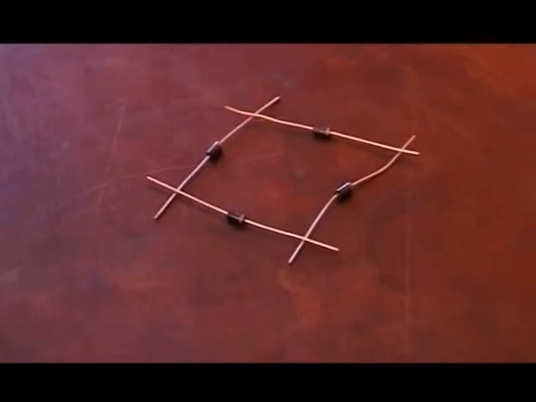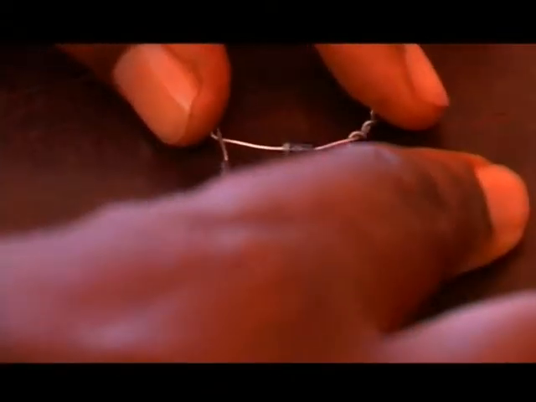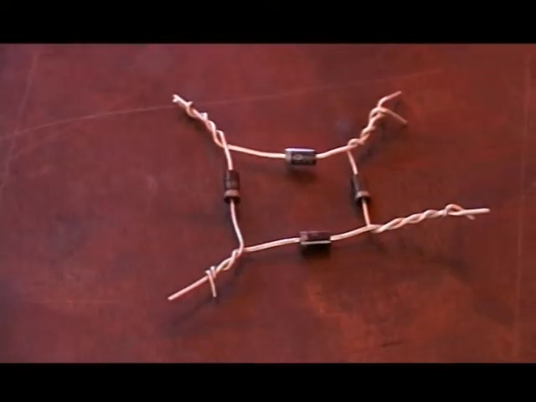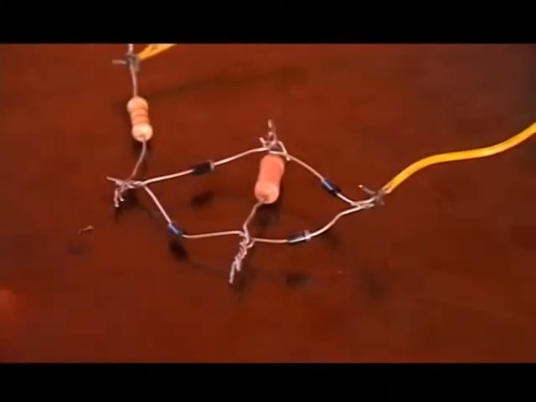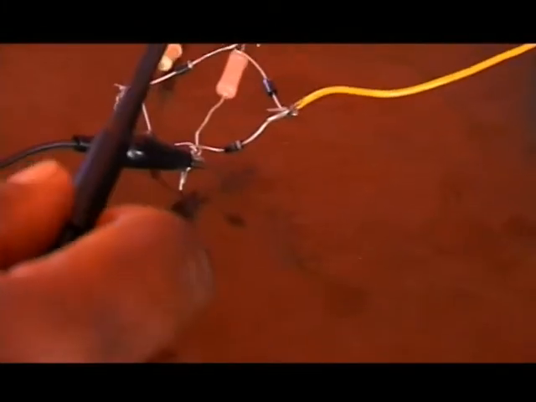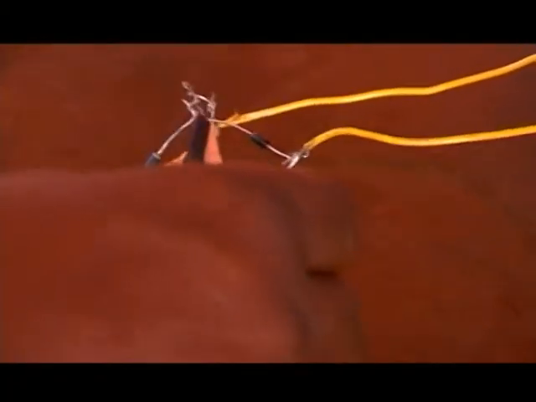In order to obtain full wave rectification, connect 4 diodes in a bridge like this. Connect a protective resistor across the bridge and connect the terminals. The output signals are as seen on the cathode ray oscilloscope.